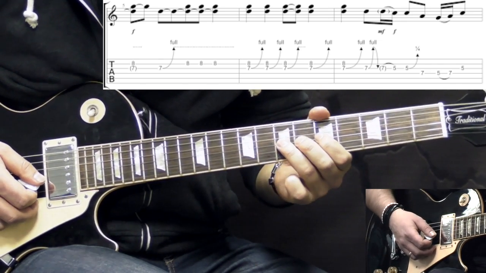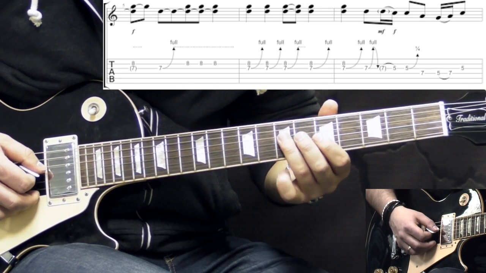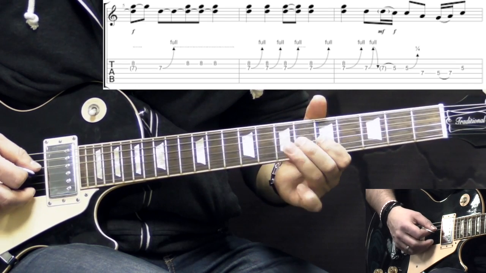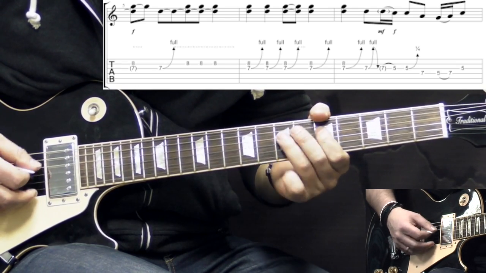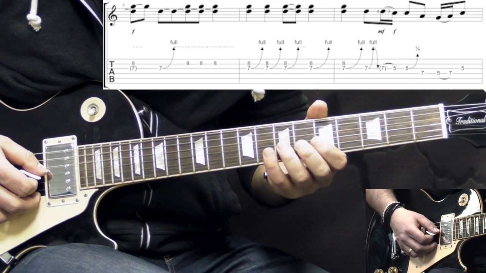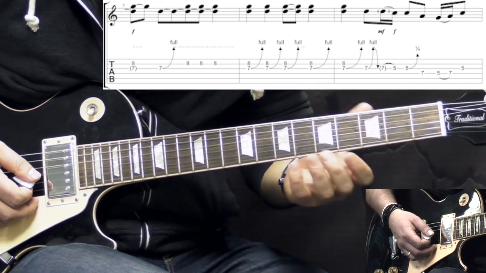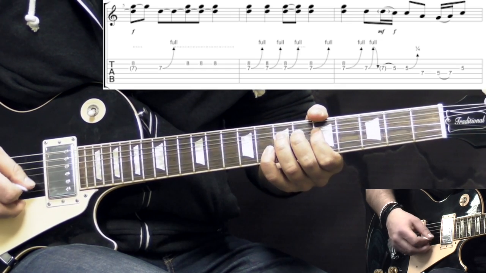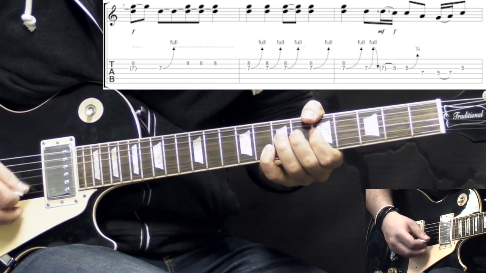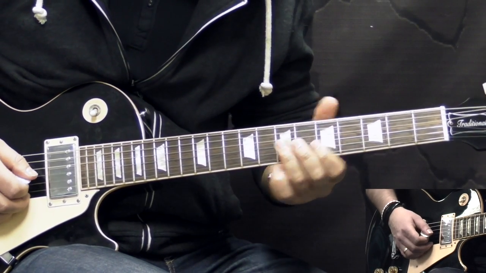Now in the end of the 6th bend, we bring it down, pull off to the 5th fret, then we play 7 on D, then we have 5 to 7 on D, 5 on G. Okay, so far we got. Then after that we go.